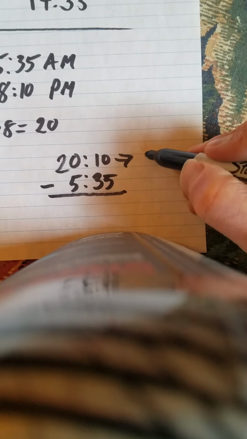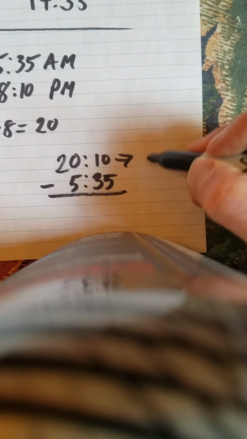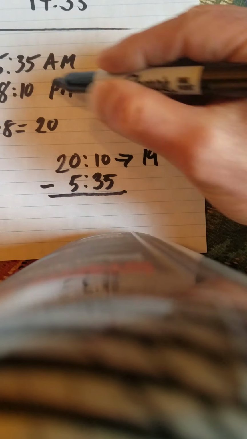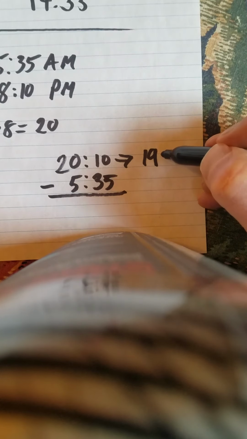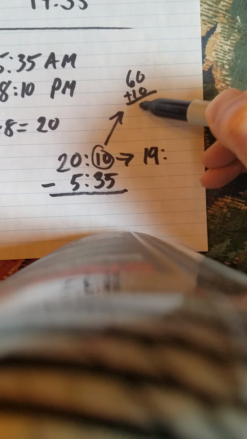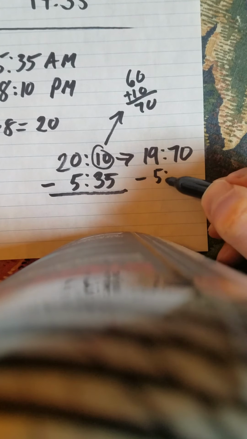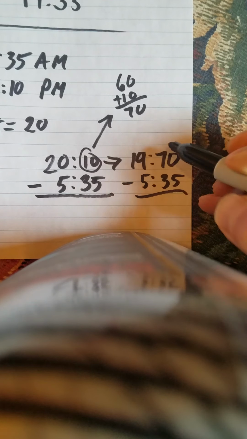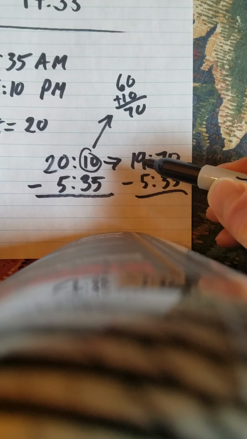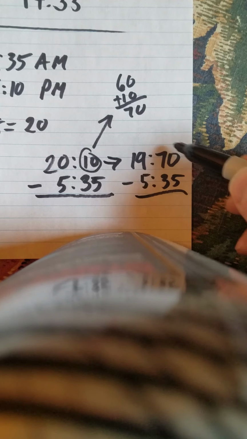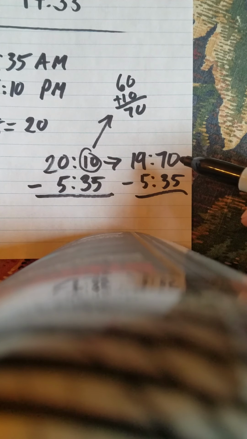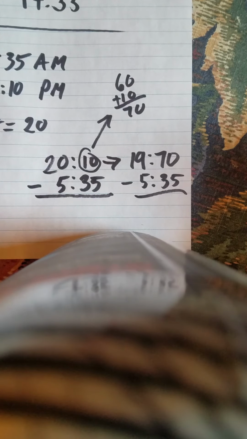20:10 as one less hour, 19, because we know we're going to have to regroup and take an hour of power. And then we add 60 to 10, which is 70. 19:70 minus 5:35. And 19:70 is like saying 19 hours plus 60 minutes plus 10 minutes. That's it, okay? If you could do that, it makes it very easy as well.